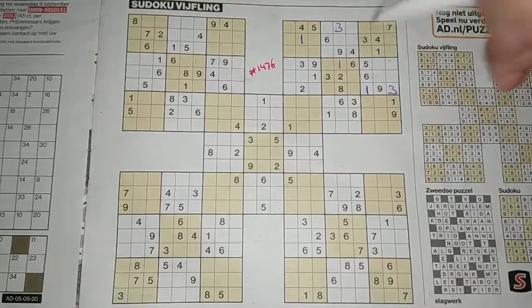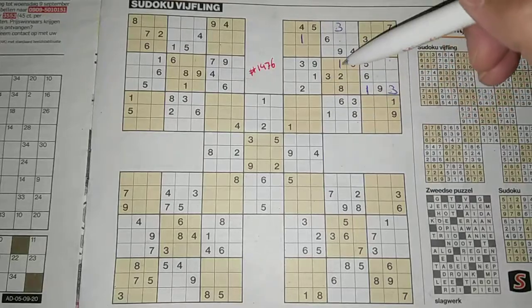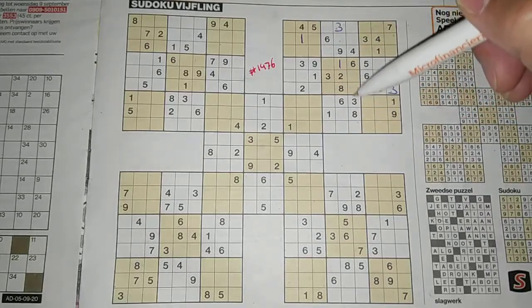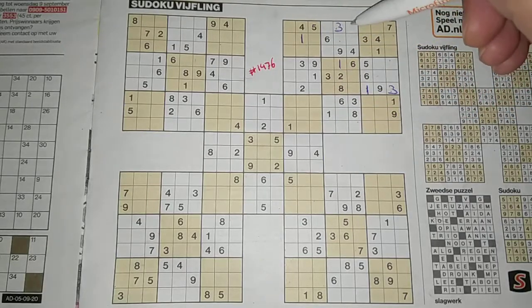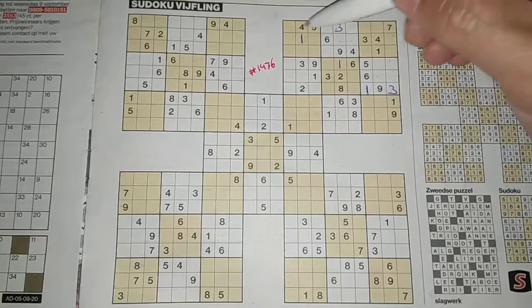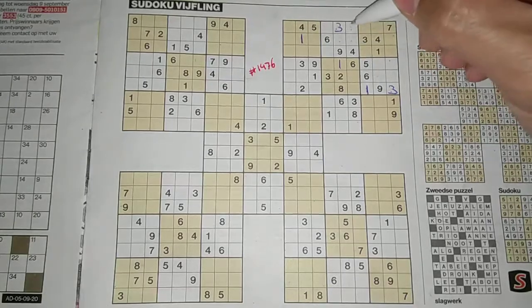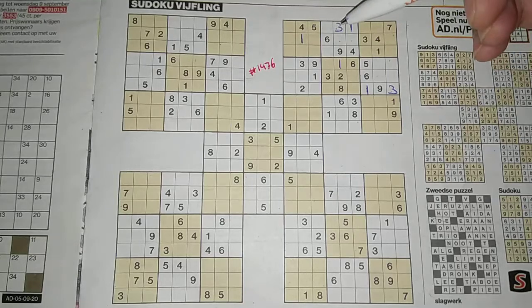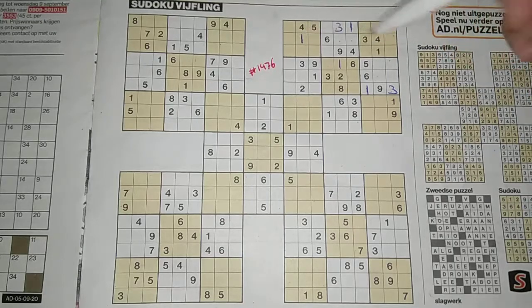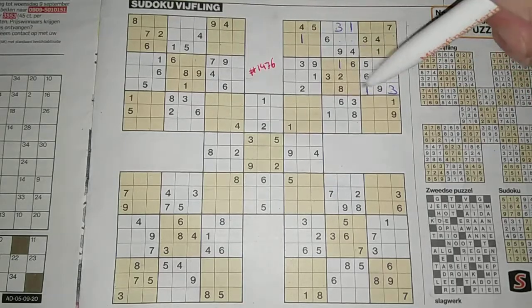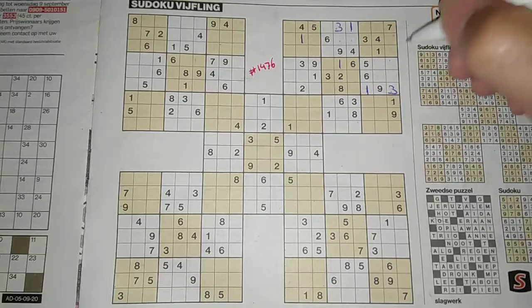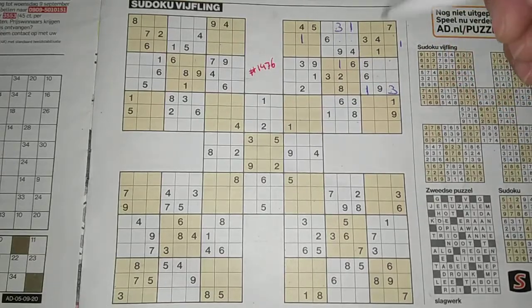1 should be here. 1 in this column, 1 in the middle column. So in the column next, the only 2 places for the 1 are here or there. We see here 1, no 1 there. 1 should be here. And all the 1s are used, I can see. Yes, digit number 1.